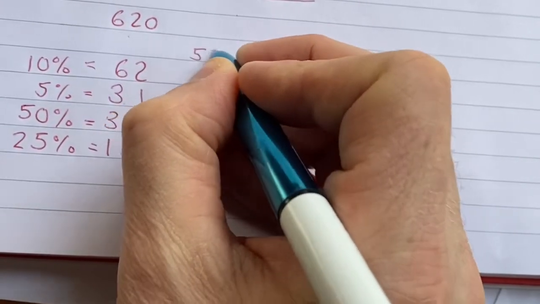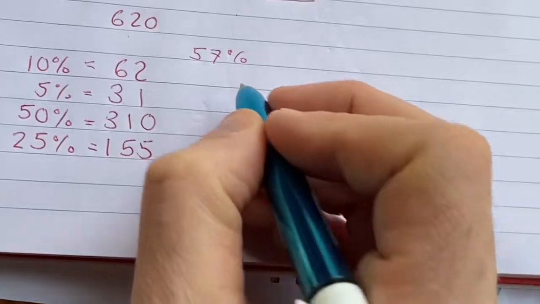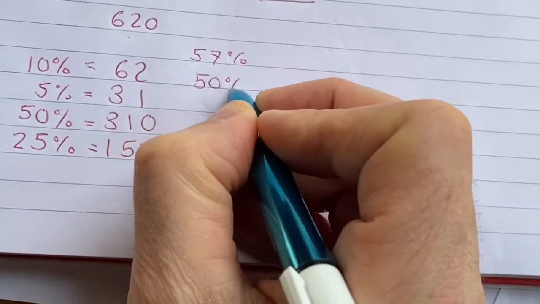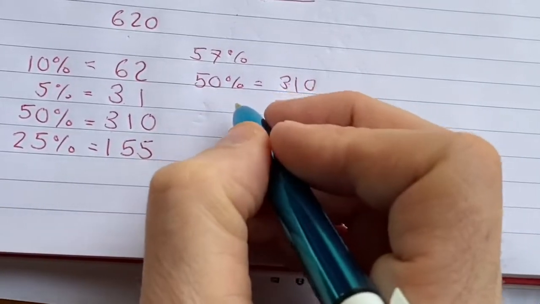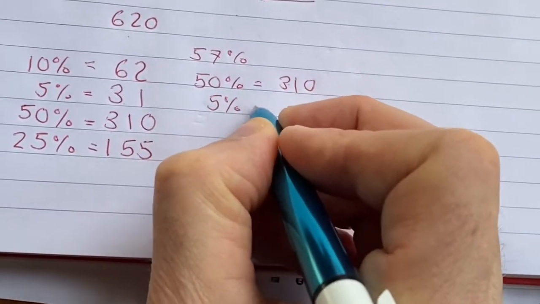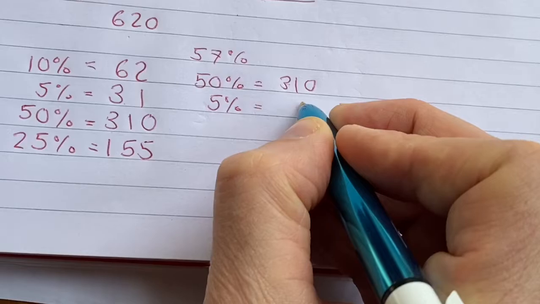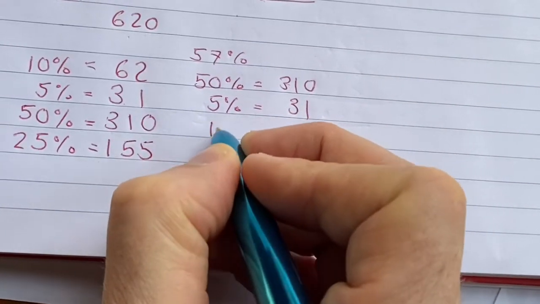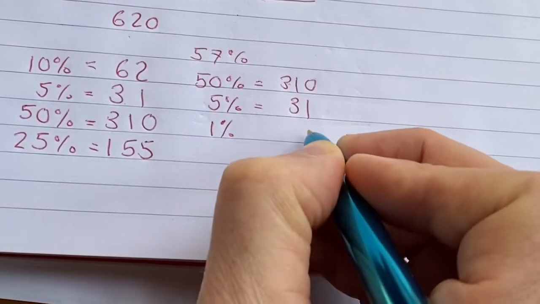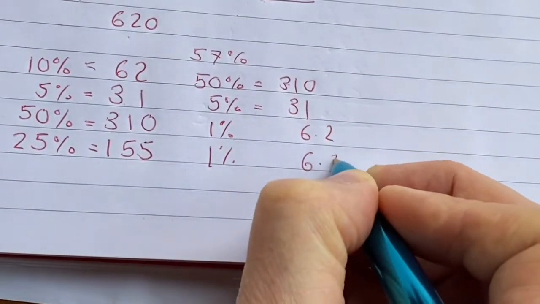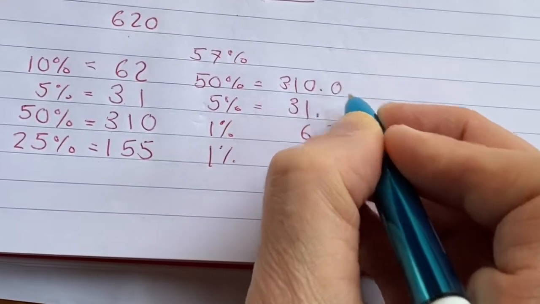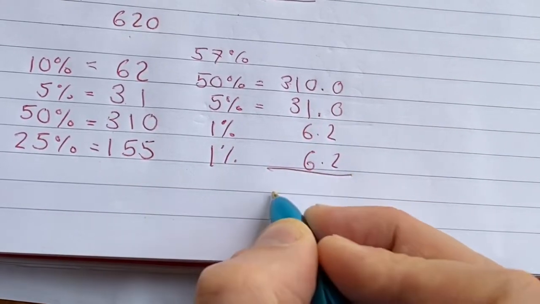And finally, the difficult one, I would need to do 57%. So for 57%, I need to add up all what I need, which is 50%, and I know what that is, 310. I've got to add on 5%, that is 31, and I need to add on two 1%, which are 6.2 and 6.2. Remember to line up your decimal points, maybe fill in the bits if you need to, and then add them together.